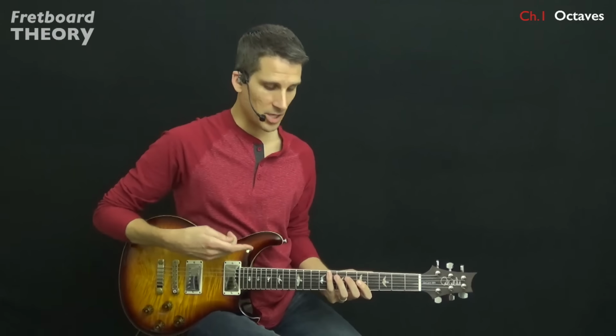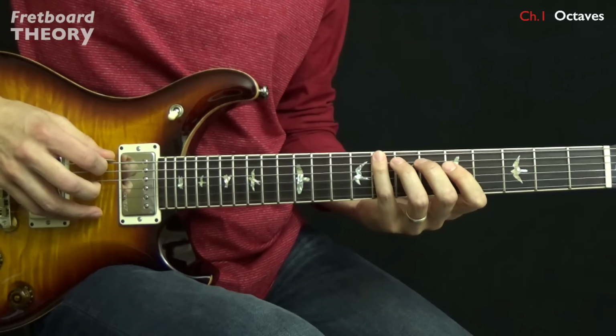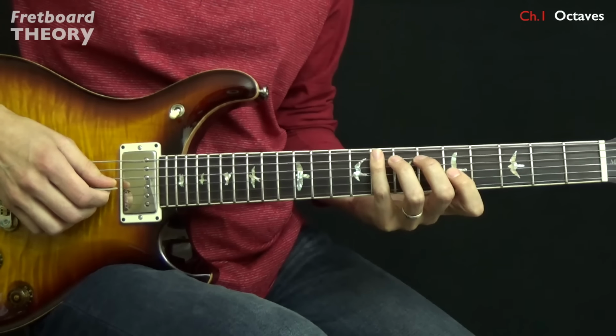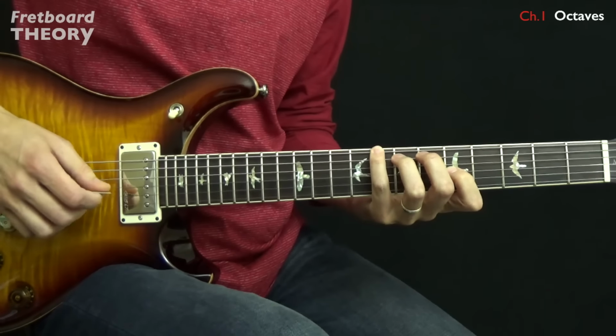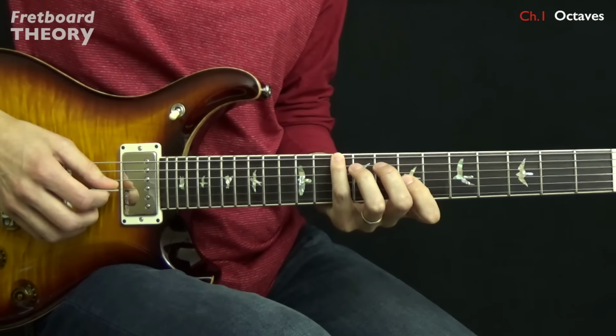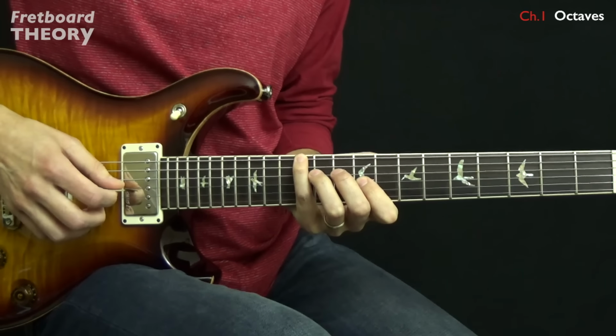And with this shape, you could use the 6th string as your jumping off point. Here's C. If you go over 3 strings and back 3 frets, there's C an octave higher. Here's D, D an octave higher, E, E an octave higher.